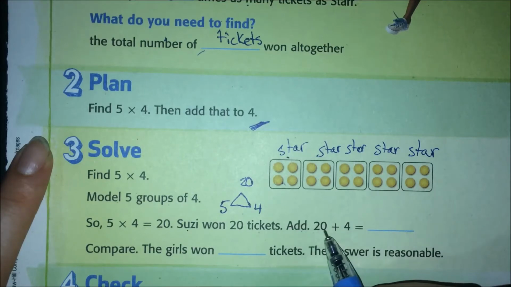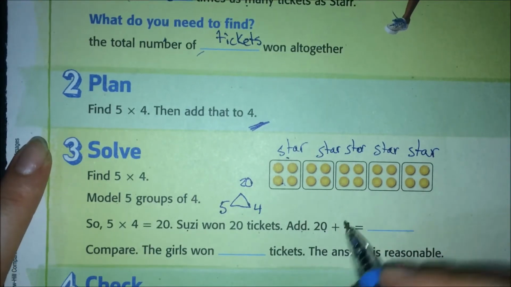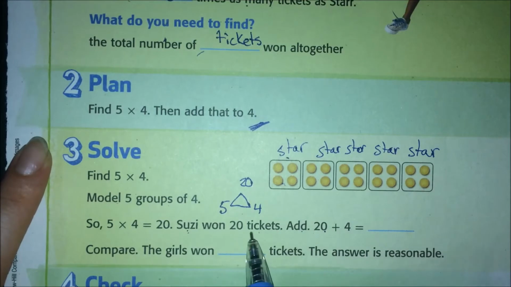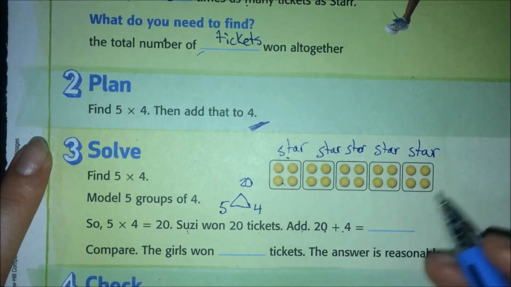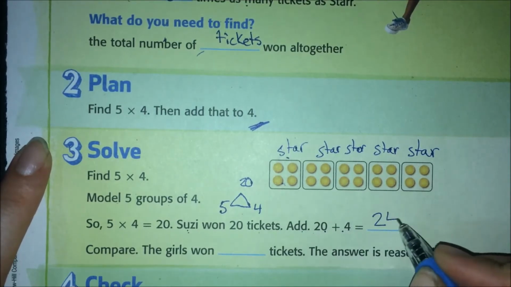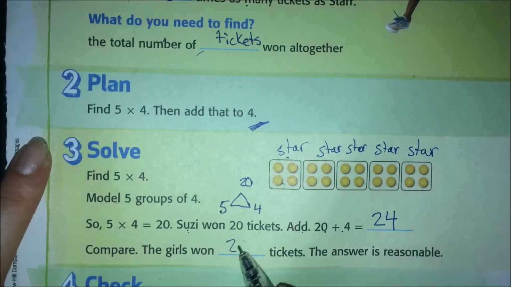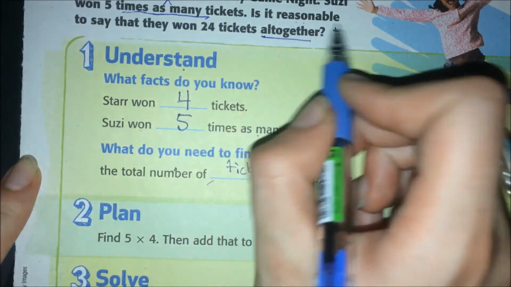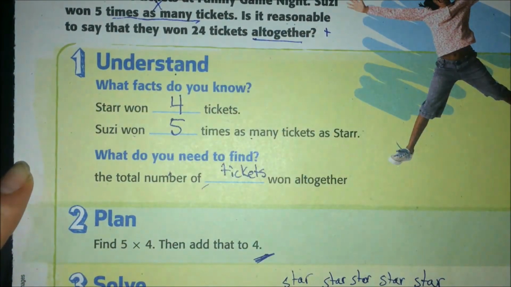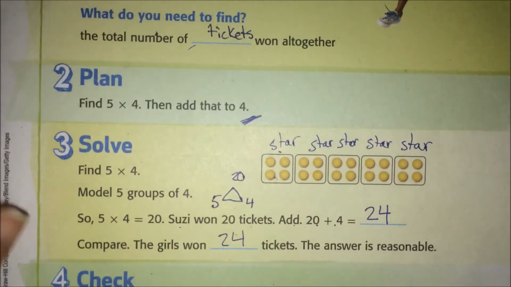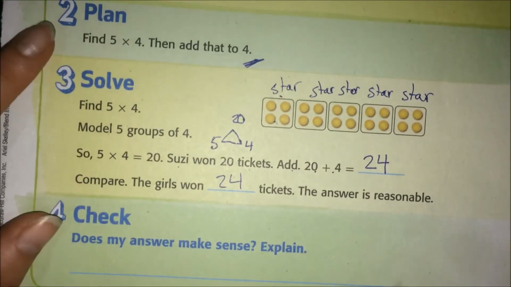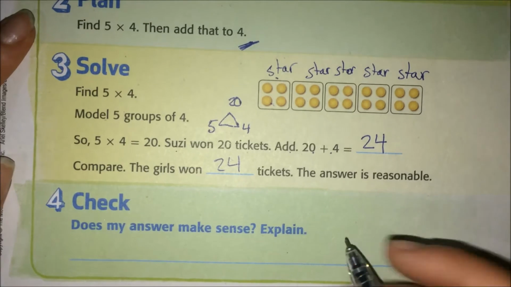And then we have to add that to what Star won. Okay, so Susie won the 20 tickets and Star won 4. We already knew that. So together they have 24. The girls won 24 tickets. Okay, so the question was, is it reasonable to say that they won 24 tickets? Is that a good thing to say? Does that make sense? Does my answer make sense?